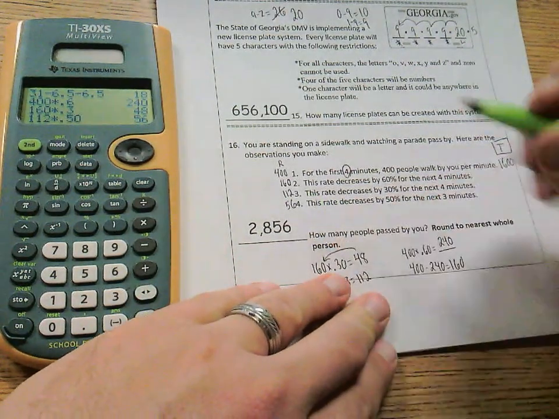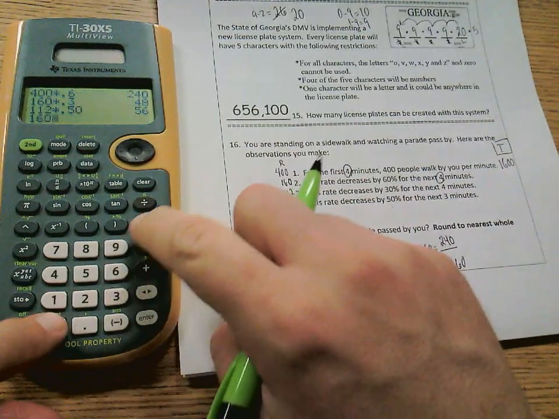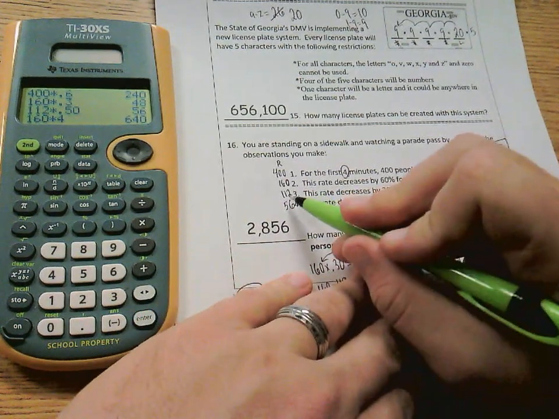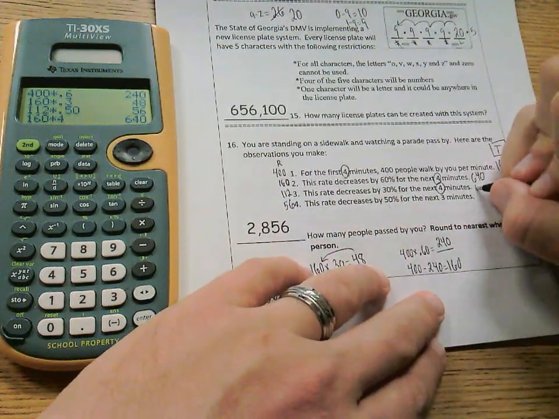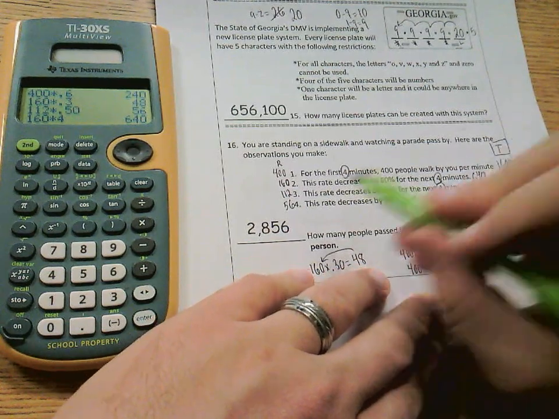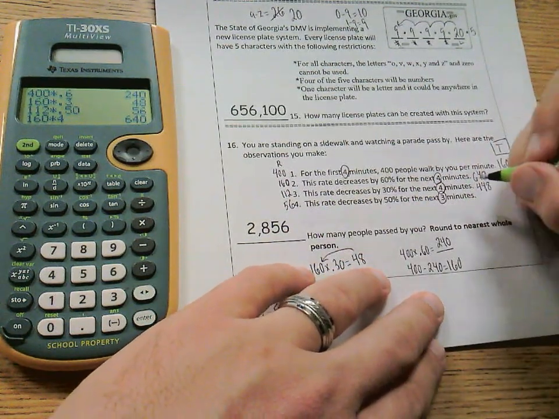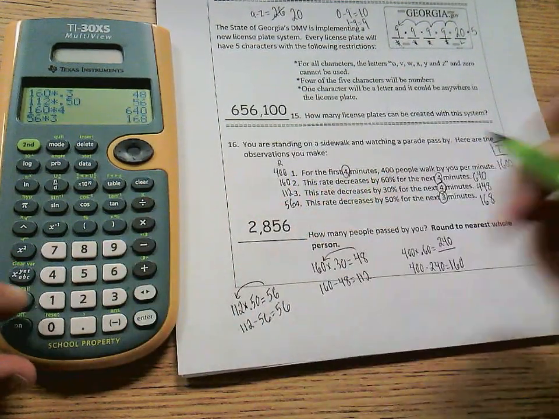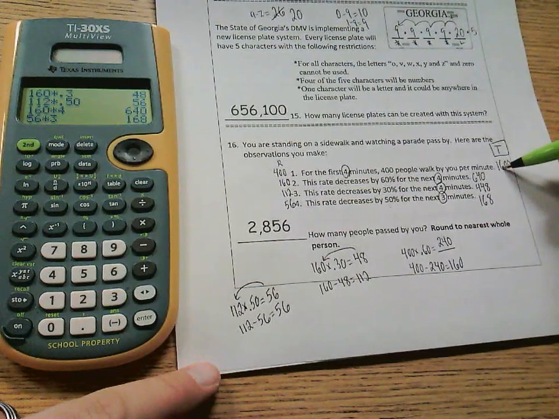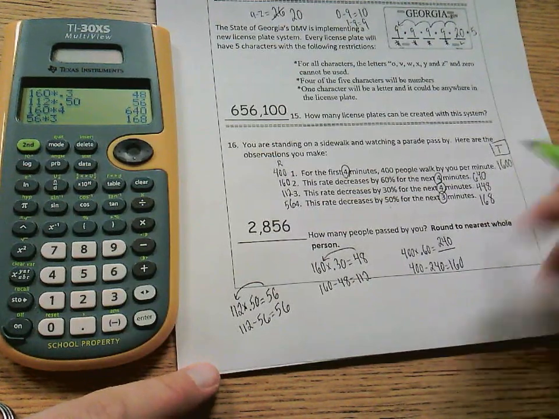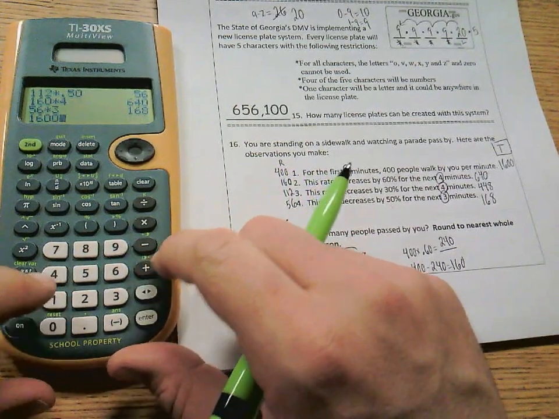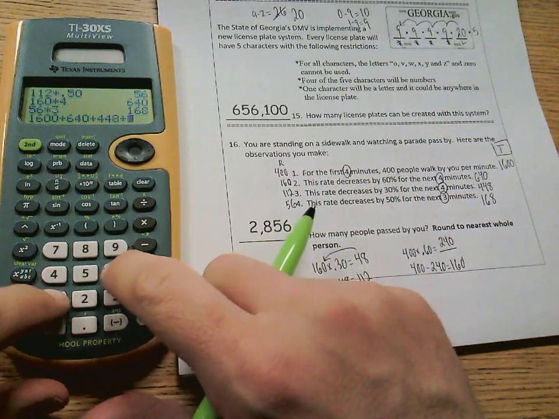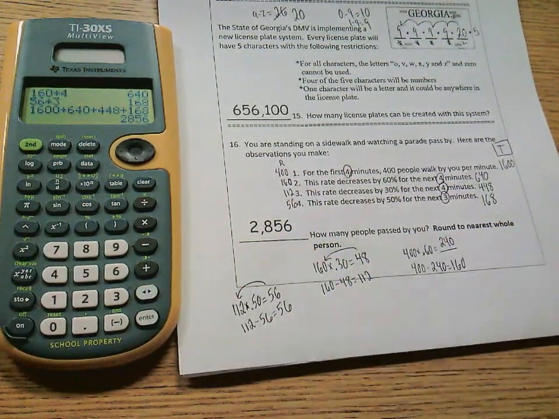160 the next 4 minutes. So 160 times 4, 640 people. 112 times 4, 448, I believe. 56 times 3, I believe that's going to be 168. Let me check. Yep, there it is. So add 1600, 640, 448, and 168. So 1600 plus 640 plus 448 plus 168. Enter. 2,856 people.